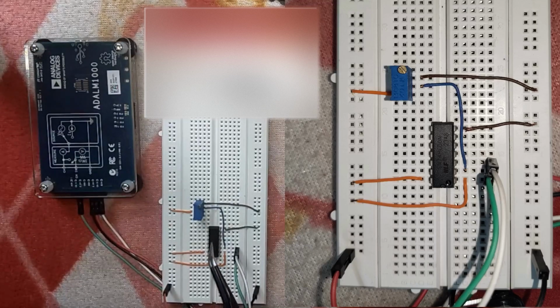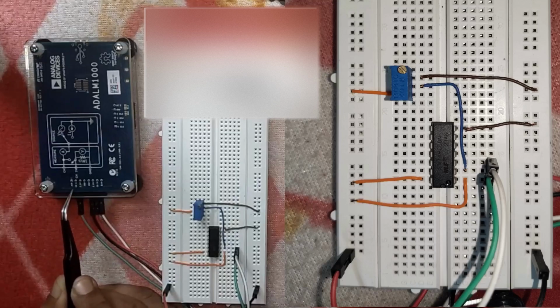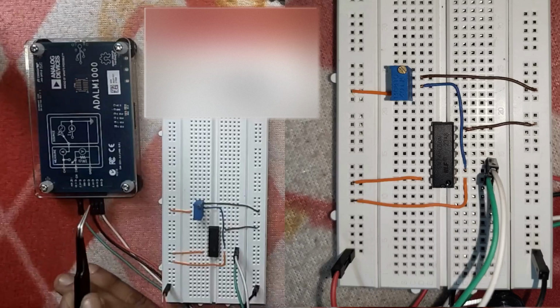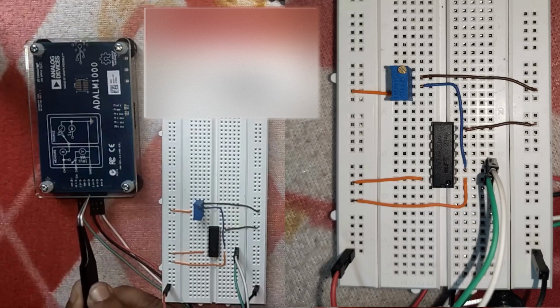And we are checking the input voltage at pin 2 with this green wire, which is connected to channel A of our ADALM kit. And we are checking the output voltage at pin 3 with this white wire, which is also connected to channel B of our ADALM kit. And this red wire is connected to the VCC rail and the other end is connected to the 5 volt. And the black wire is connected to the ground rail and the other end is connected to the ground.